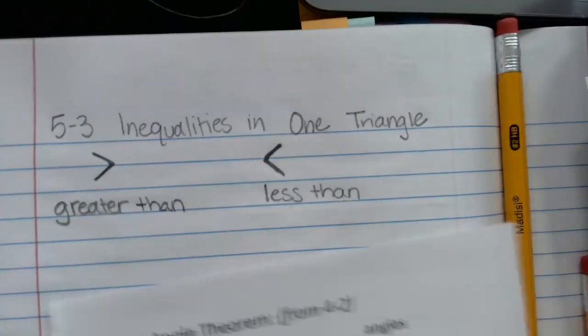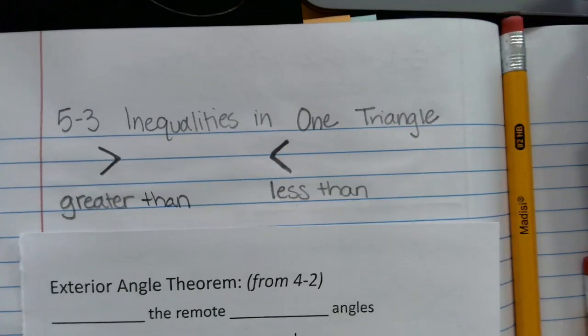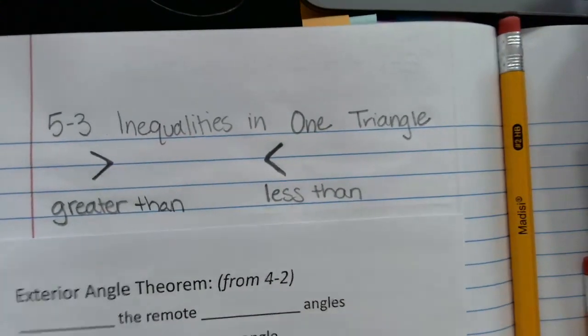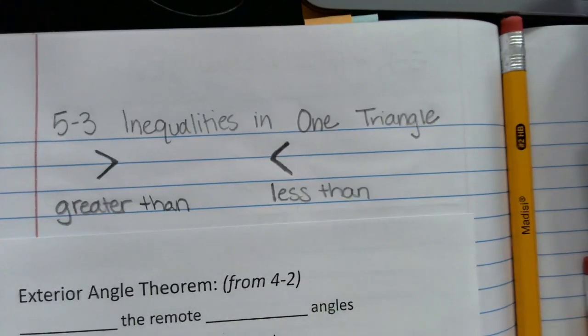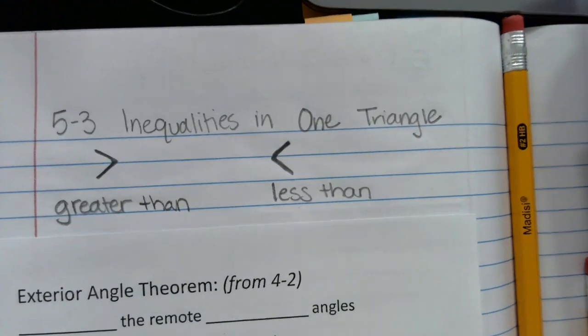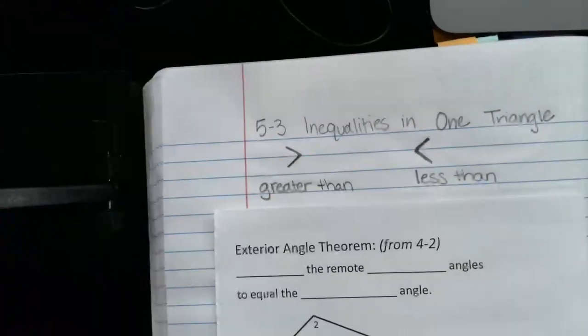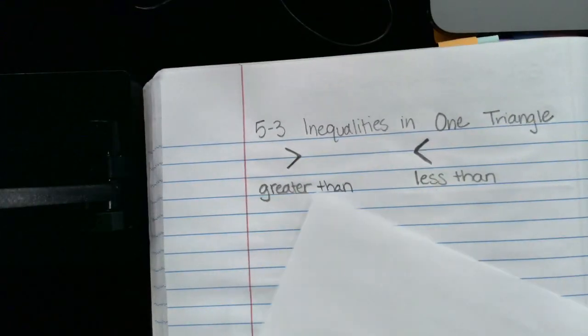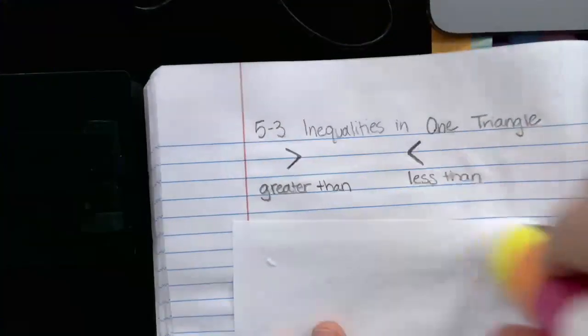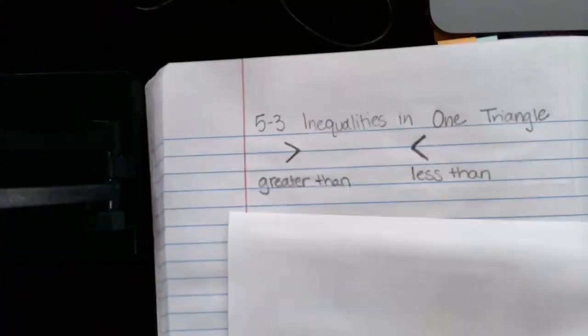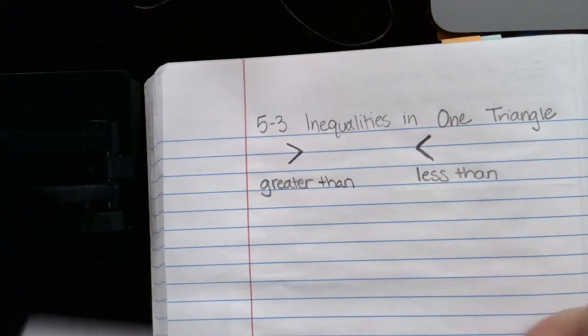All right, your first one that you're going to glue in is this exterior angle theorem. So find that one that says exterior angle theorem from 4.2. We're going to glue that in. So the one that's a little bit shorter, the one that says exterior angle theorem.